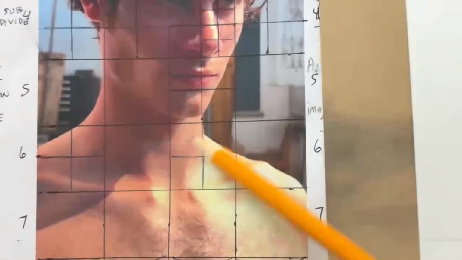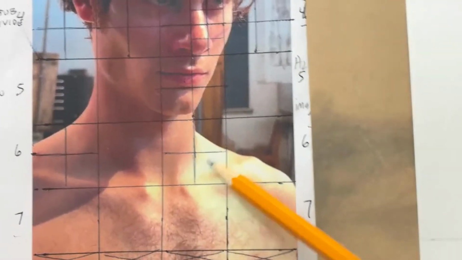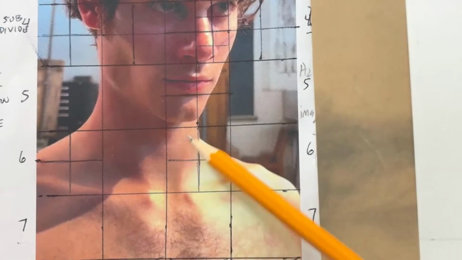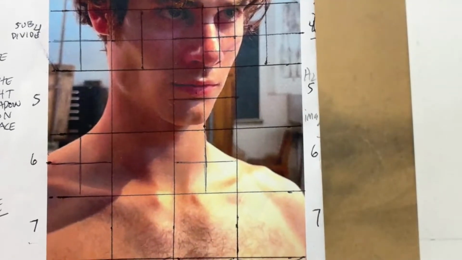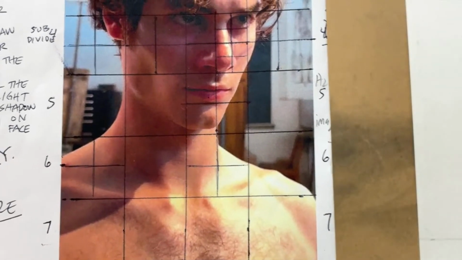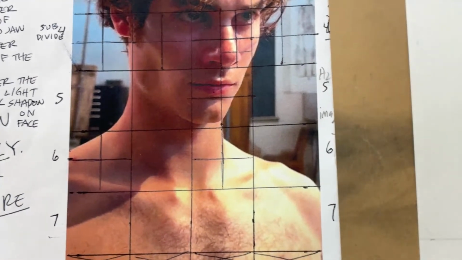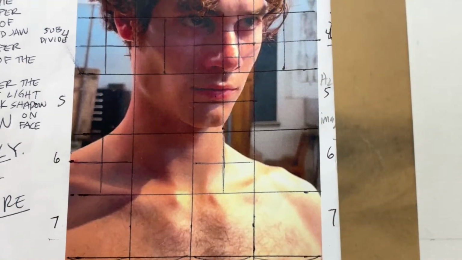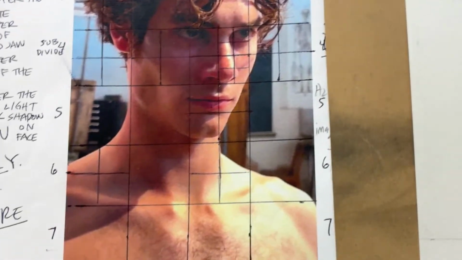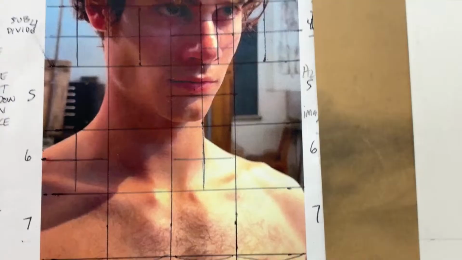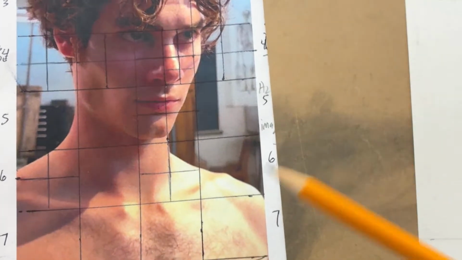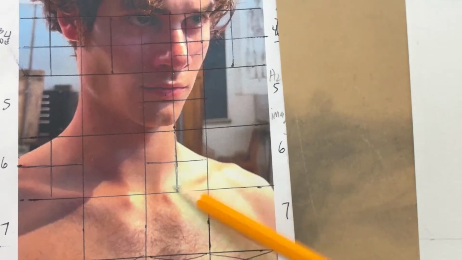What color would you call this right here? Don't say skin color, don't say tan. If you had to say, hey, this is a color, what color would you call that? Someone mentioned orange, yes. And I want to say yes immediately because that's correct. What color would you call this?